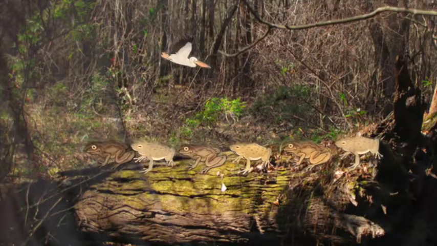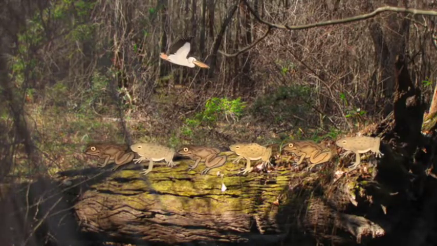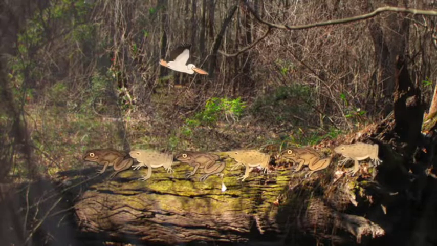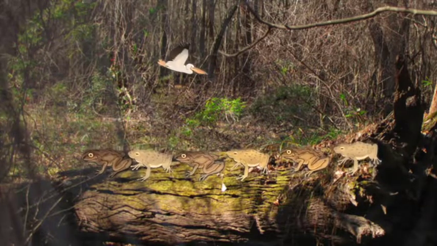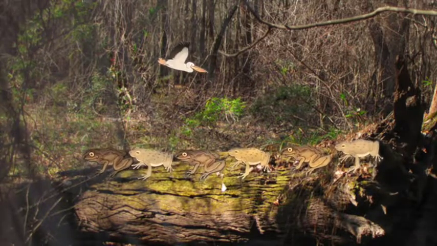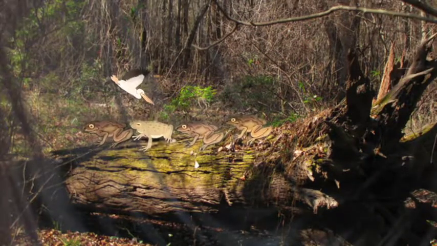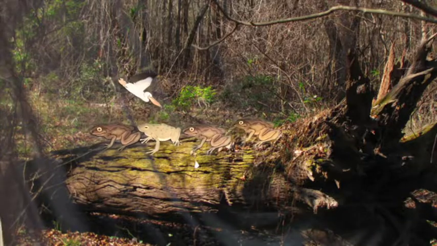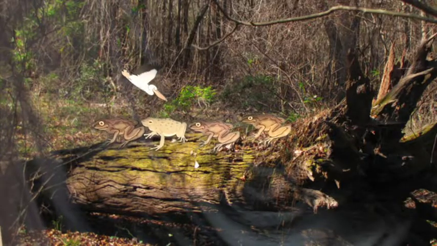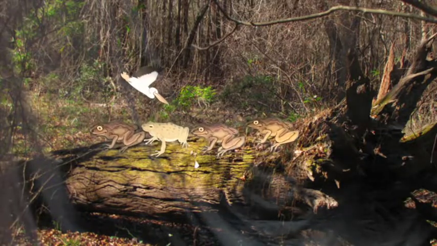Look at these frogs. Some are green and some are brown. Since the log is brown, the brown frogs are better adapted to their environment, leading to their survival. The green frogs will be eaten. The brown frogs will have offspring, but this isn't to say that the brown frog will have all brown offspring. The offspring's genes are still left up to chance.